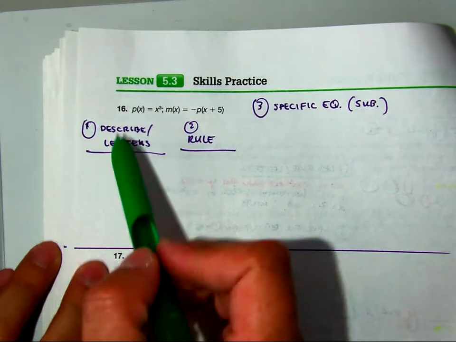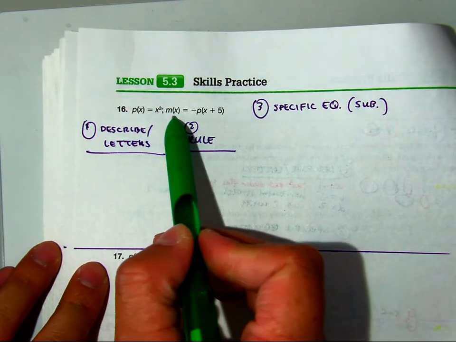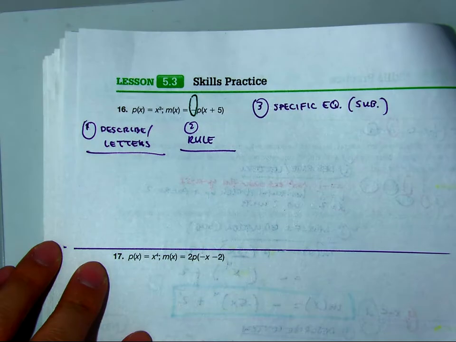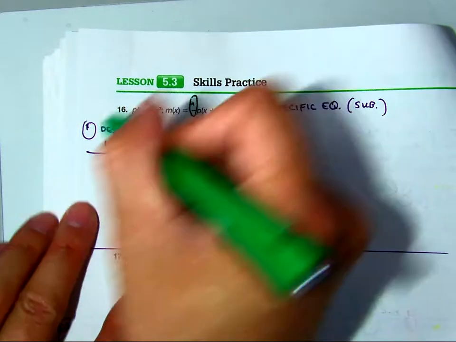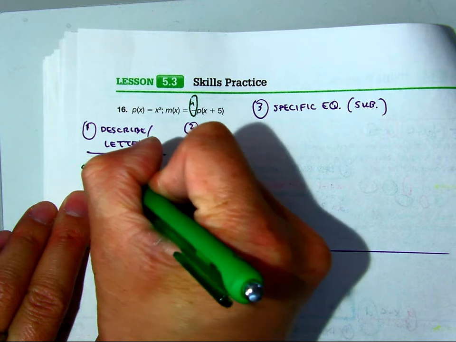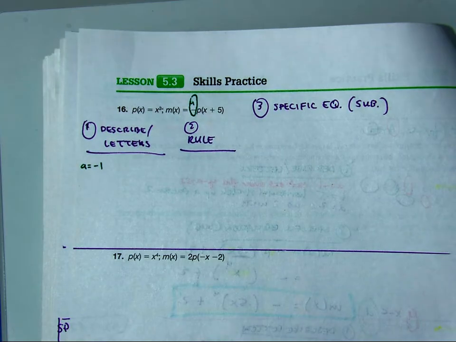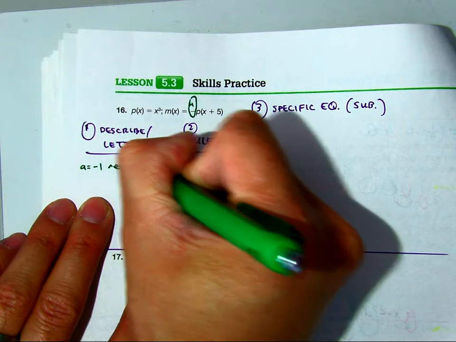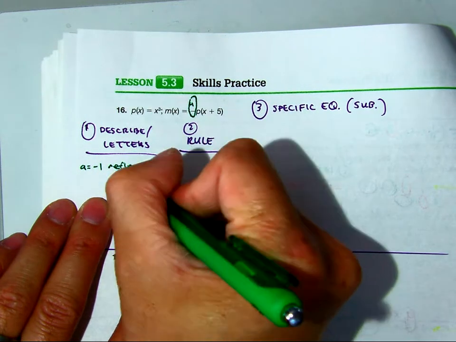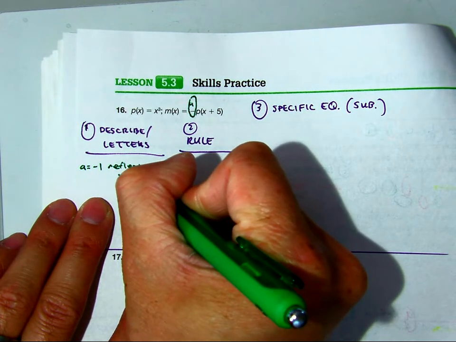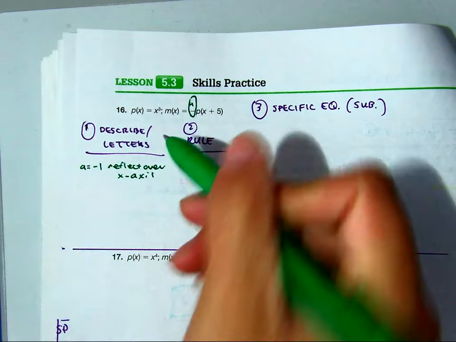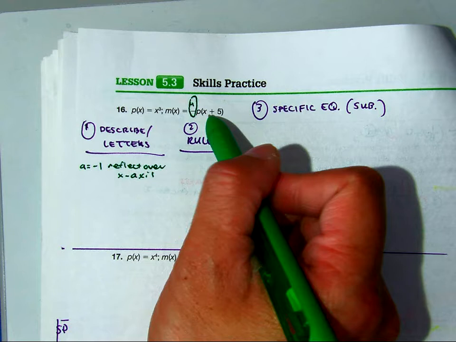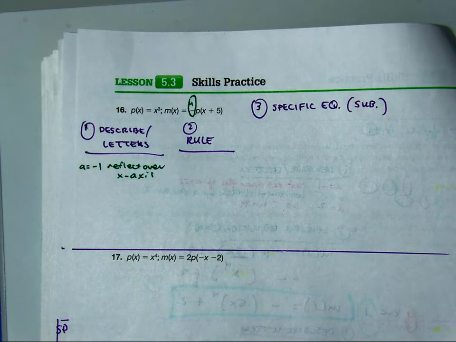The first thing I want to do is figure out my letters. So if I look over here, class, what letter is this one? It's outside. That's your A value. So A is equal to what number? -1. Class, that means it reflects over the x-axis. If the negative was on the inside, like right there to the left of the x, then that would reflect it over the y-axis. Okay?